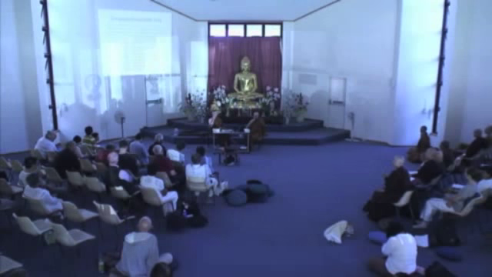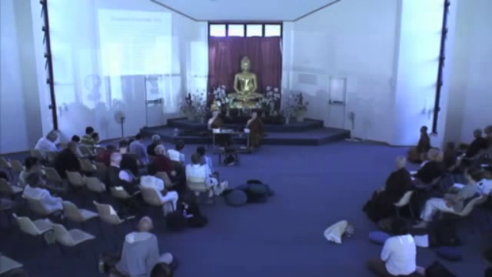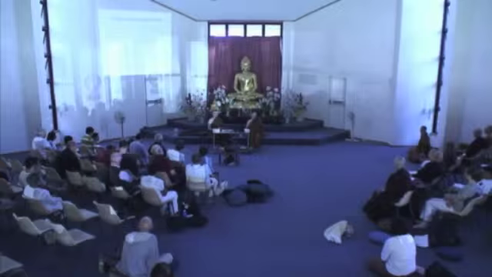Ajahn Cha gave this image like a stick. It's a stick: one end is samatha, the other end is vipassana. You bring up the stick, you get two of them. It's a complementary thing. But sad to say, some people say, oh, this is better than mine.